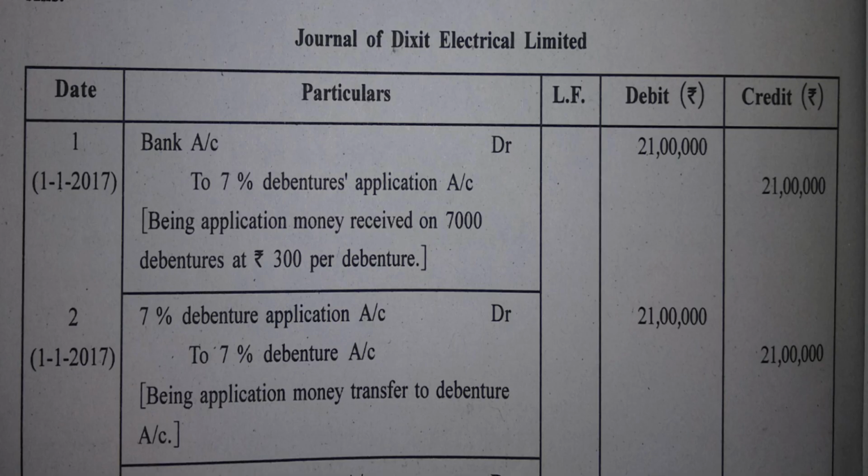Let us see the first journal entry on 1/1/2017. Bank account debit to 7% debentures application account. 7,000 into 300, of course 21 lakh rupees. 300 rupees has been called up with application. The same amount is transferred to debenture account. So second journal entry, 7% debenture application account debit 21 lakh, transferred to 7% debenture account 21 lakh.